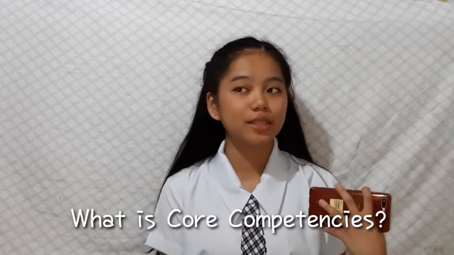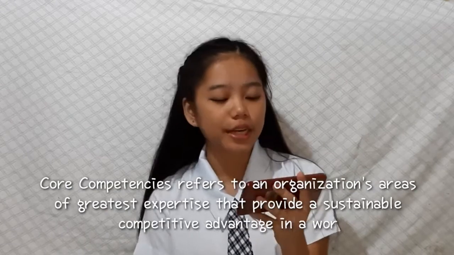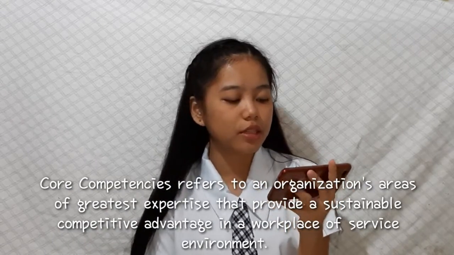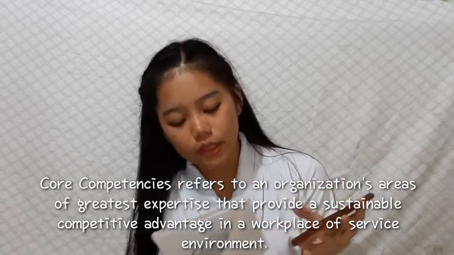For now, what are core competencies? Core competencies refer to an organization's areas of greatest expertise that provide a sustainable competitive advantage in the marketplace or service environment. According to Gary Hamel and C.K. Prahalad, a core competency meets three conditions. The first one is it contributes significantly to customer benefits. It provides access to many products and markets. It is difficult for competitors to imitate.